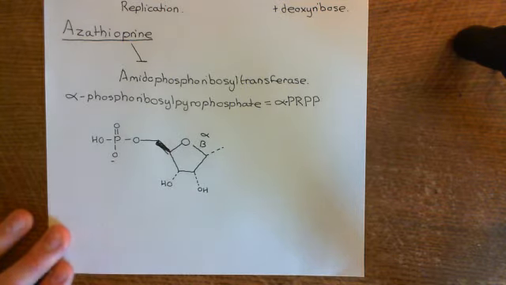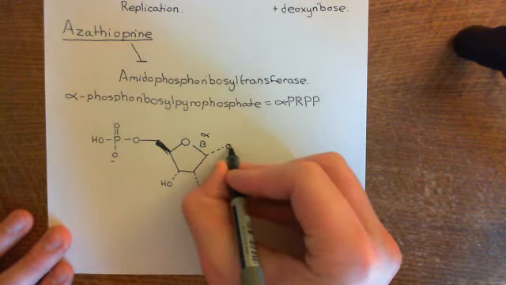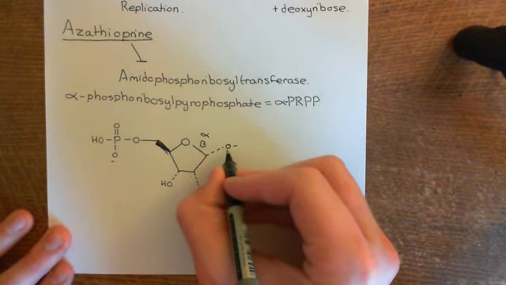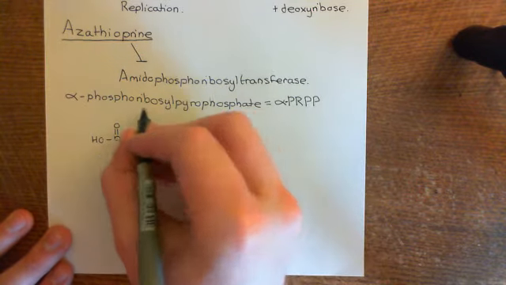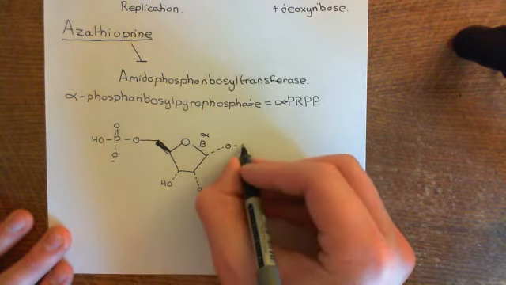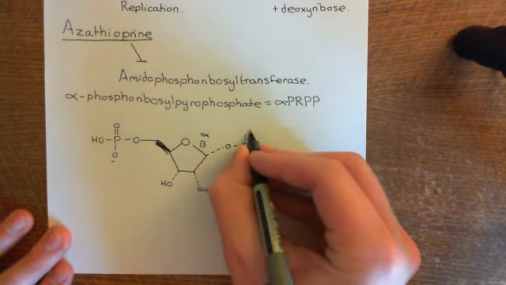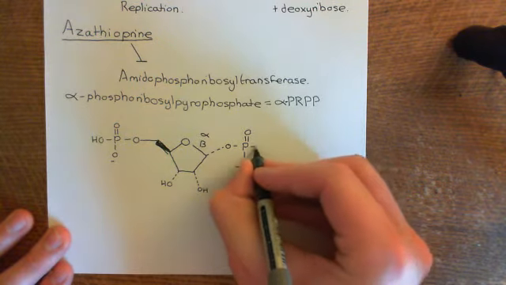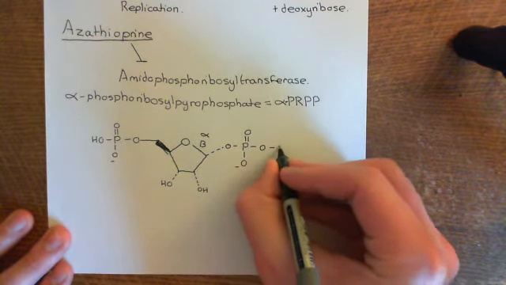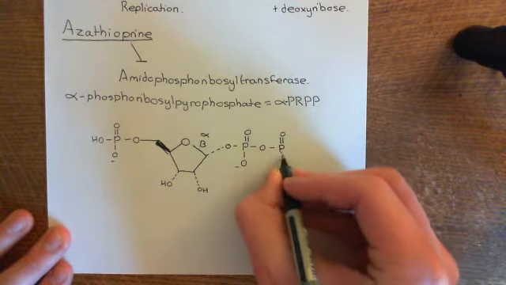So what is the important group? Well, this is the pyrophosphate. You would normally have an alcohol group here on a normal pure ribose molecule. However, we're talking about ribosyl pyrophosphate, so instead you're going to have 2 phosphate groups linked onto this. Here's one phosphate group, and then here's the next.